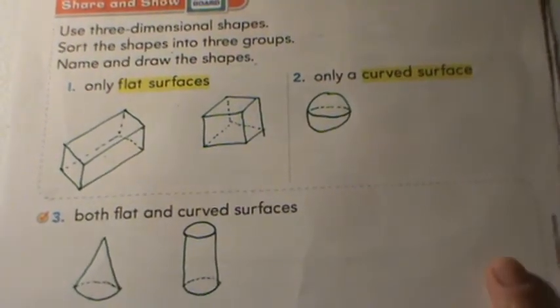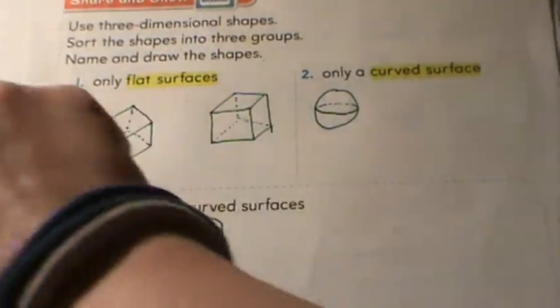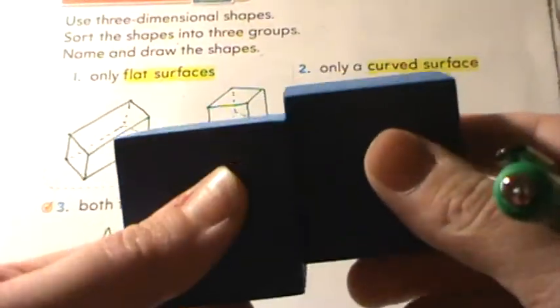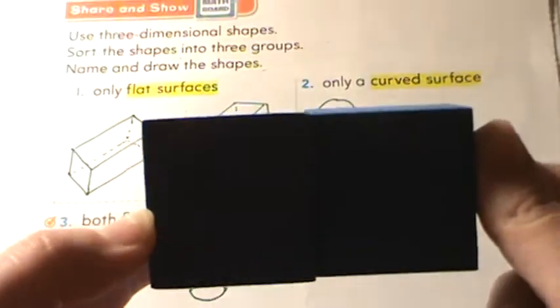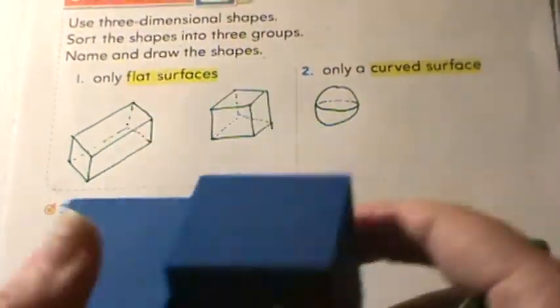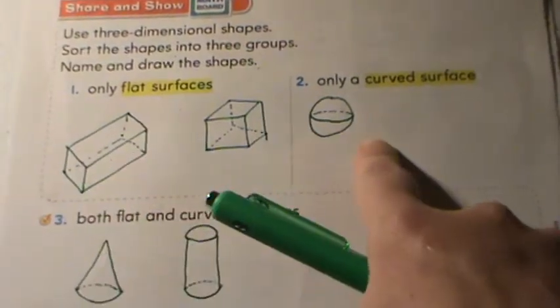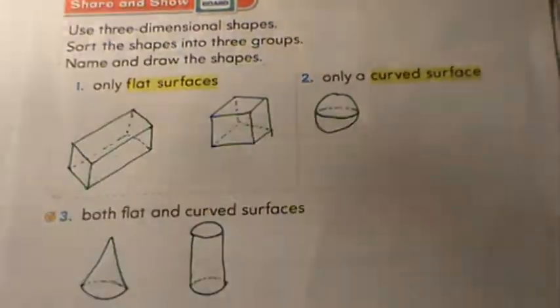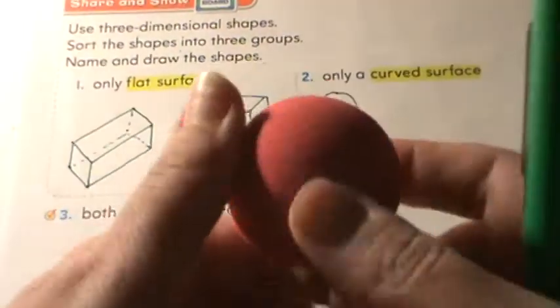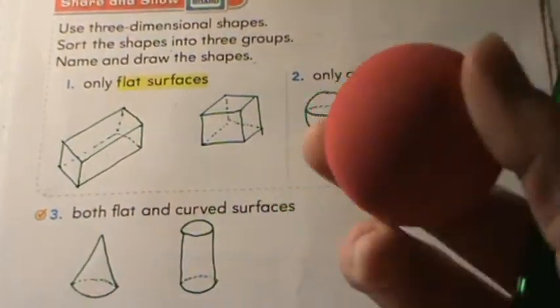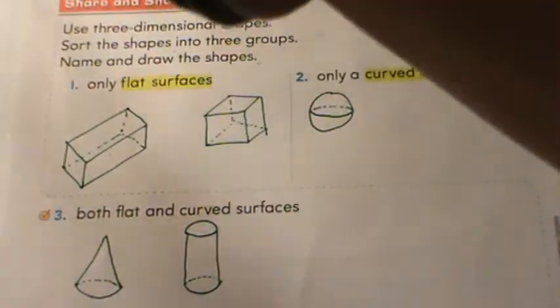Okay, so we ended up with 2 shapes that only have flat surfaces. They are completely flat, no round curved. We ended up with 1 only curved surface, which would be the ball or the sphere.